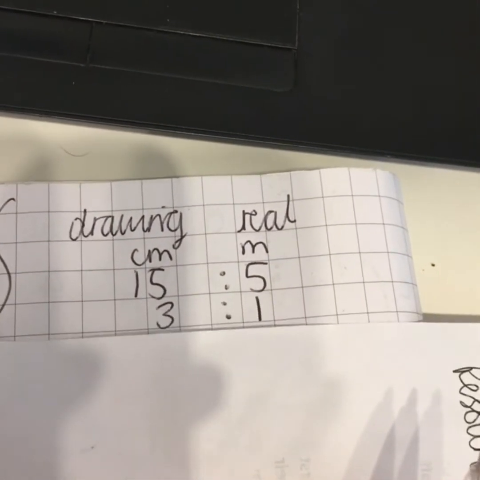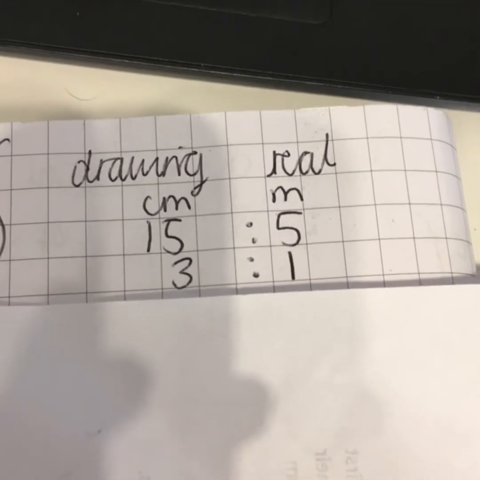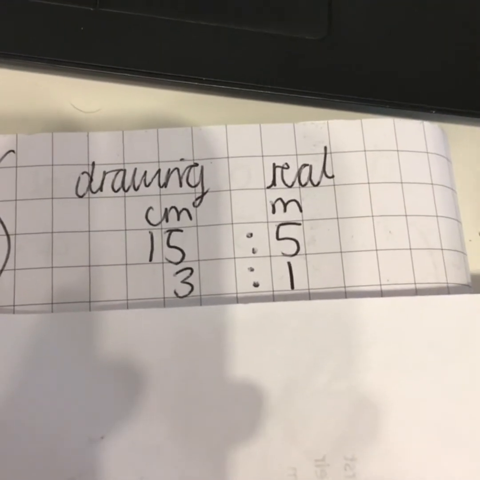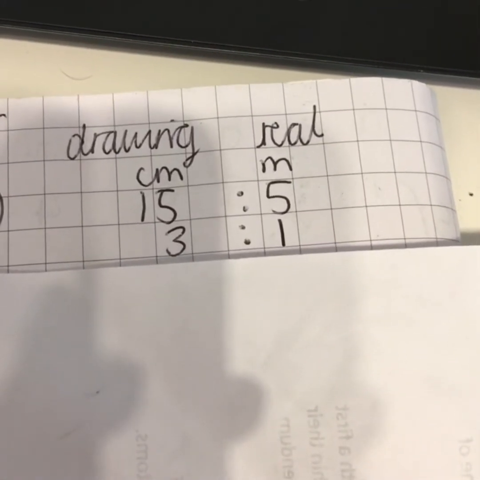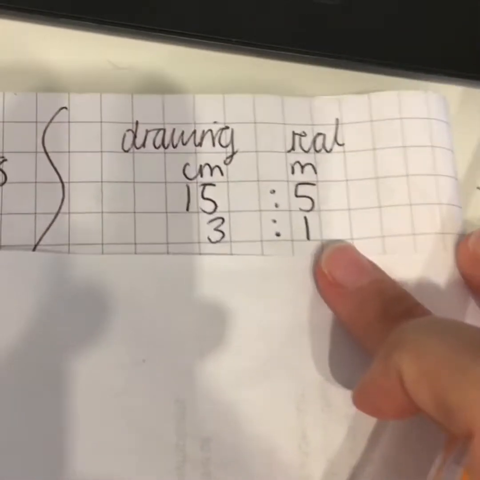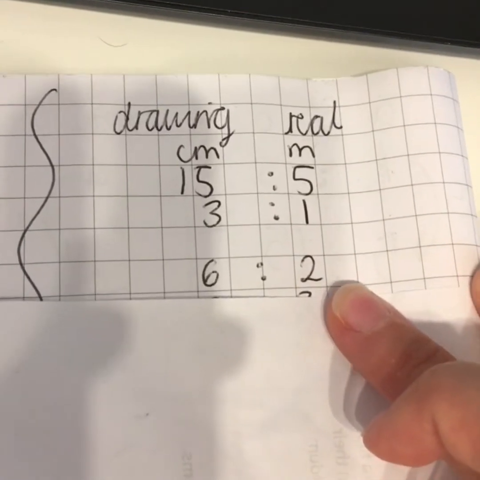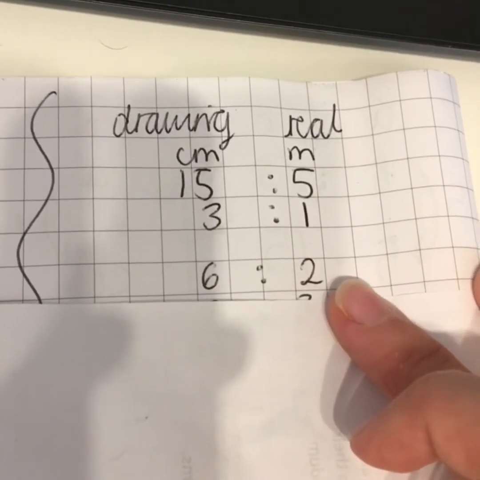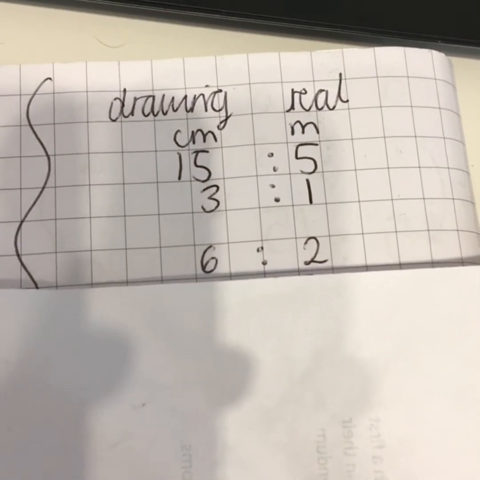So if you divide them both by 5, you'd get a simpler ratio that's easier to work with. So 3 centimetres on this drawing is equivalent to 1 metre in real life. Does that help us? Well, yes, I think so, because if you know what 3 centimetres on the drawing is, you can work out 6 centimetres on the drawing by doubling it. So 6 centimetres on the drawing is the same as 2 metres in real life.